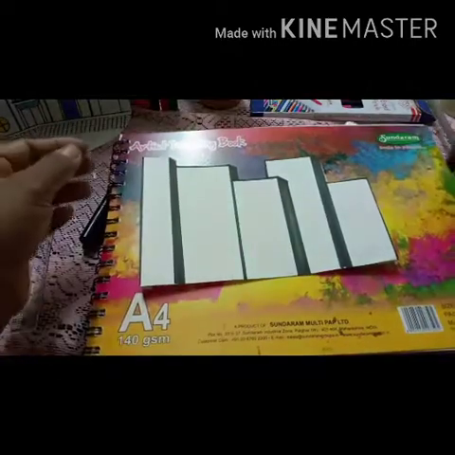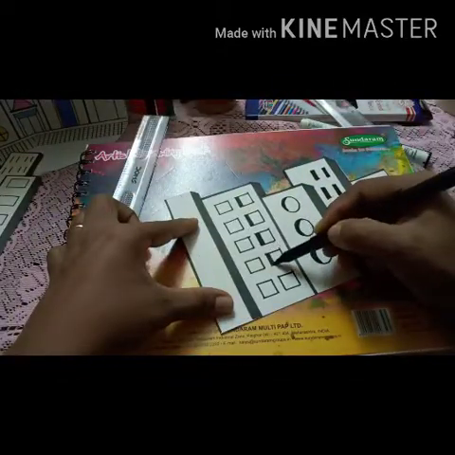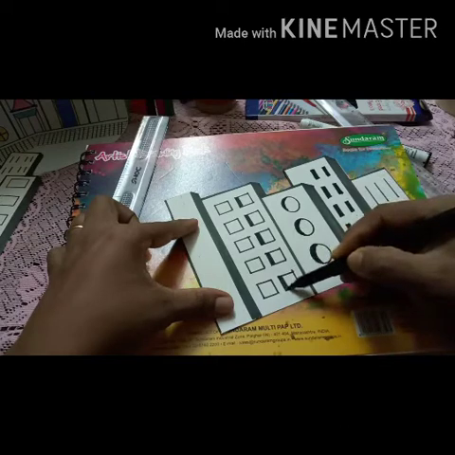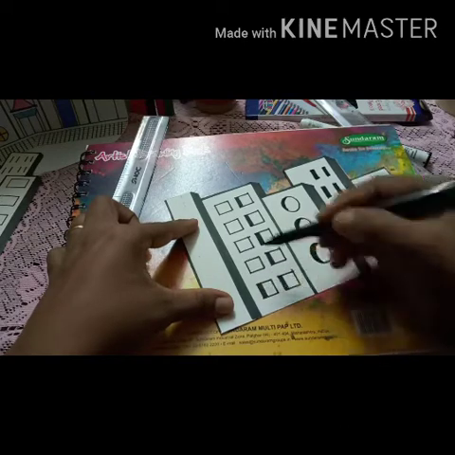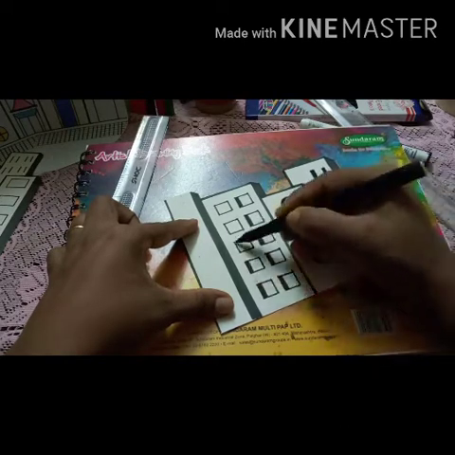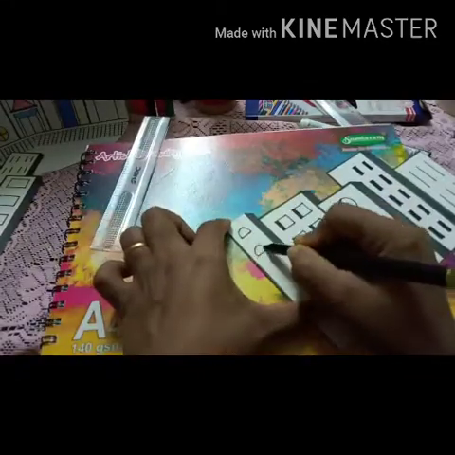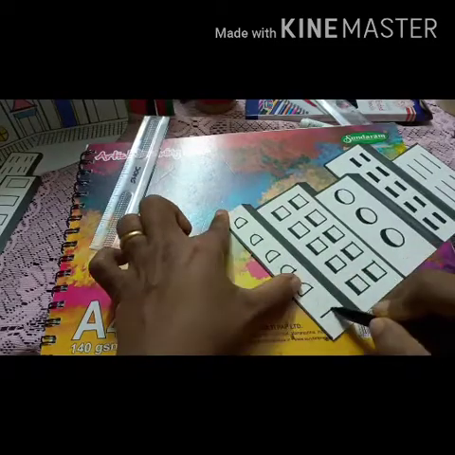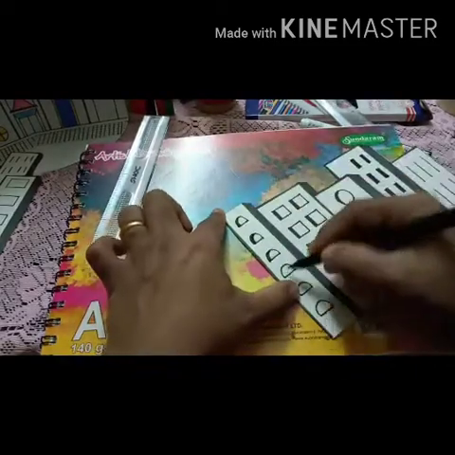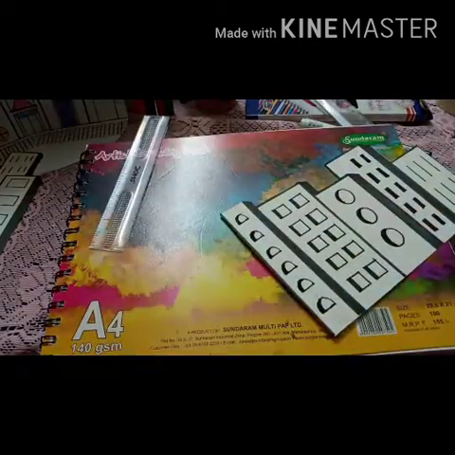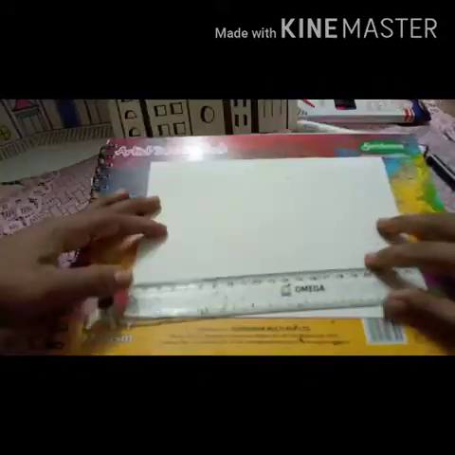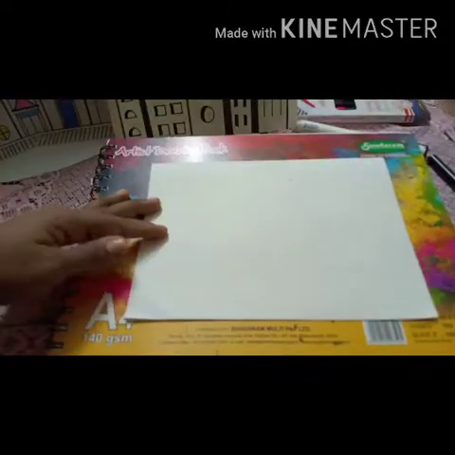Now we will start drawing windows like the first building layer. You can see I have done a circle, then square, rectangle, standing line windows, and I'm now trying to give it a 3D look by darkening one side. So it's all up to you. You can have all sorts of fancy windows which you observe around in your surroundings.